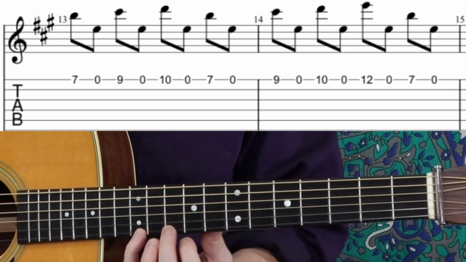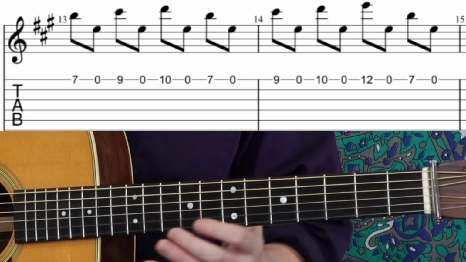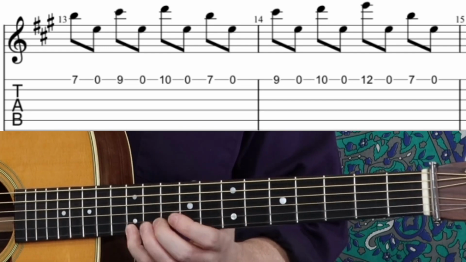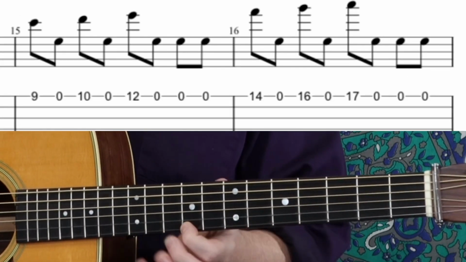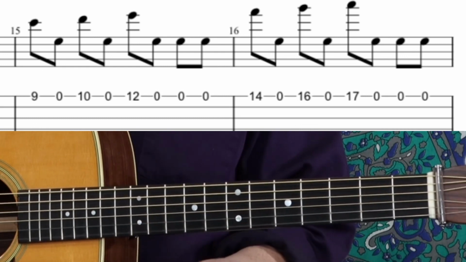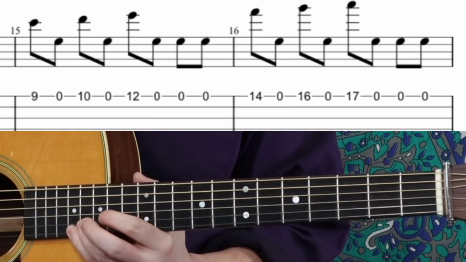In the one we started in. Right, that's our first one, just going the other way. But we have to bounce back to the 7th fret. 9, 10, 12, 7. Okay, back to where we just were. 9, 10, 12, open, open, open. Then we shift up. 14, 16, 17.